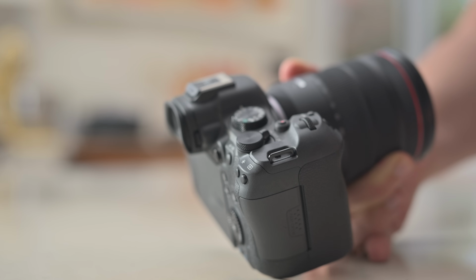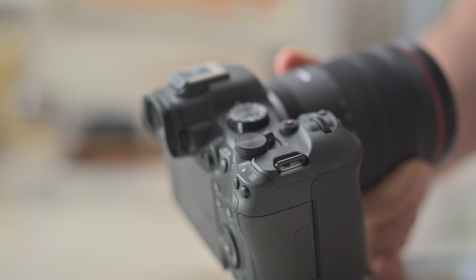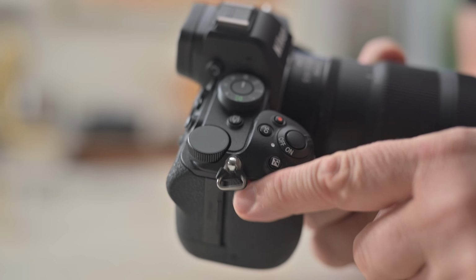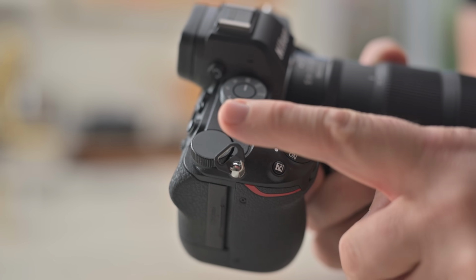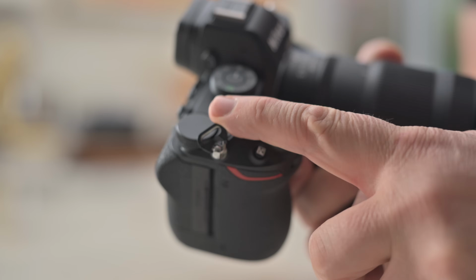I like the fact that the R6II does not have lugs that move on the side of it to attach a strap. These are fixed. They don't move. They don't click around if you have nothing connected to them. That's a great idea, but is it build quality? Well, I kind of put it in this category.